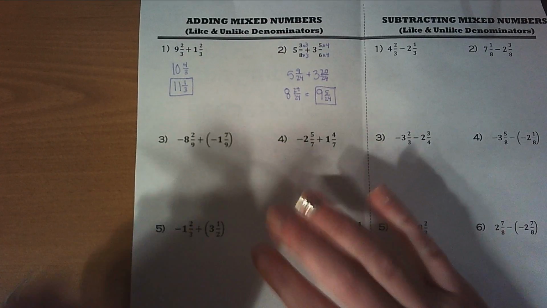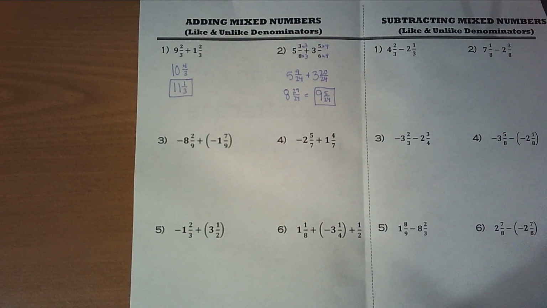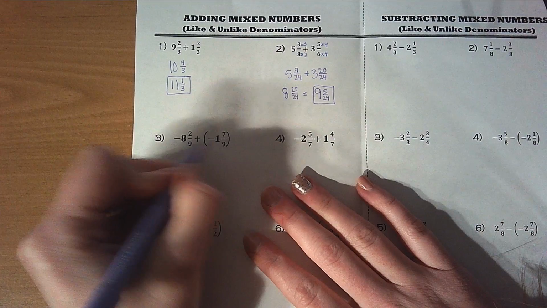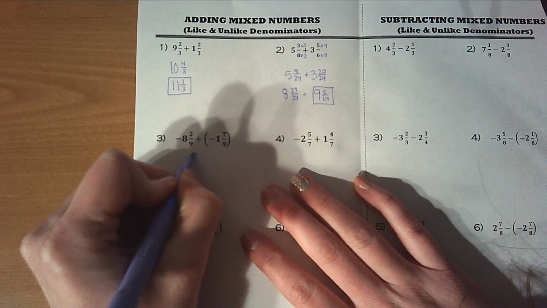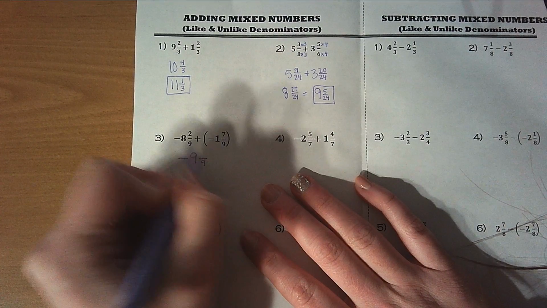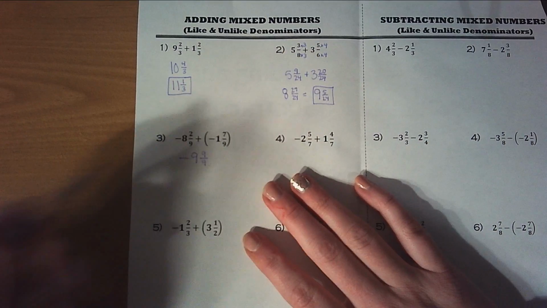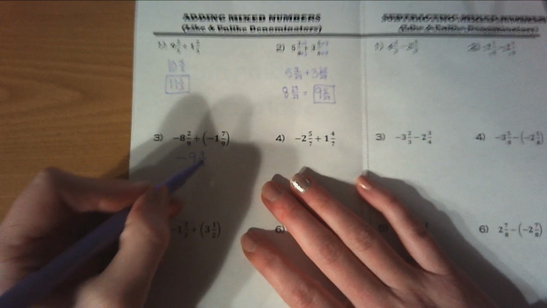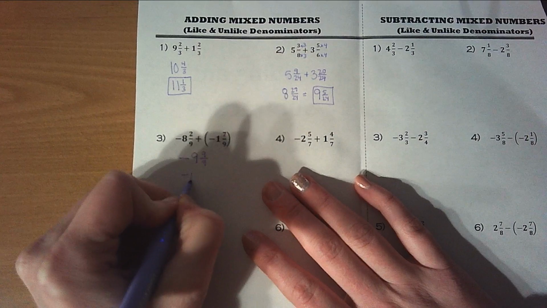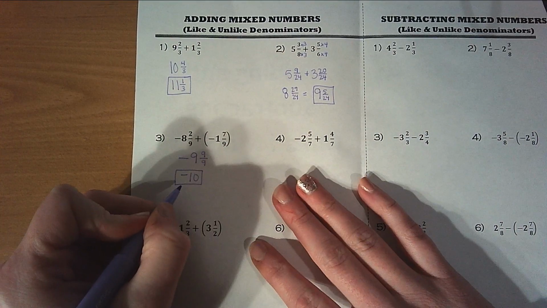On the next example, we've got two negatives, and we know that when we're adding with the same sign, we add and keep. So our answer is going to be negative. Otherwise, we can just add like normal. They have common denominators, so 8 plus 1 is 9. Don't forget your negative sign. And then my common denominator is 9. 2 plus 7 is 9. And we should know that 9 ninths is equal to 1 whole. So I'm going to take the 1 whole from here and add it to my whole number 9. And one more negative would be negative 10. Again, don't forget your negative sign.